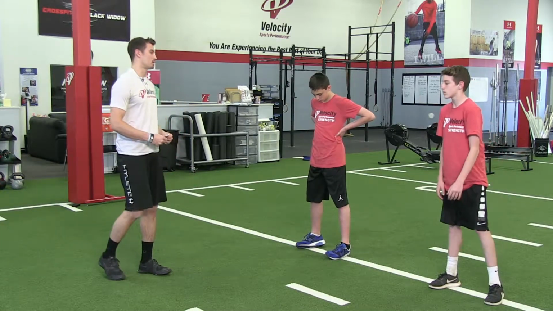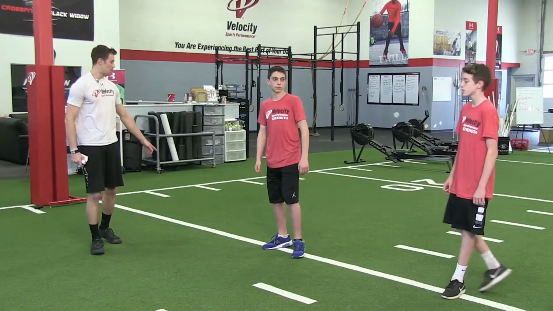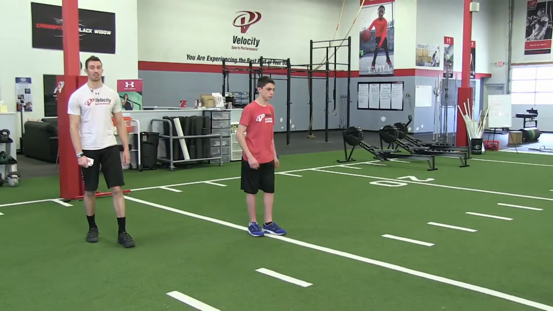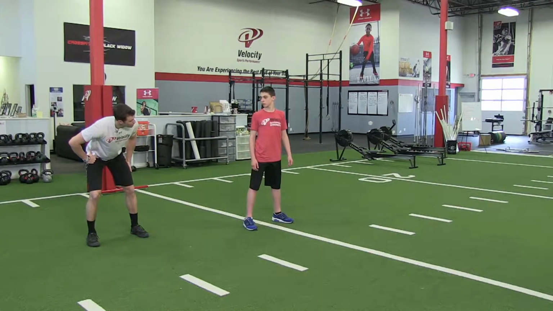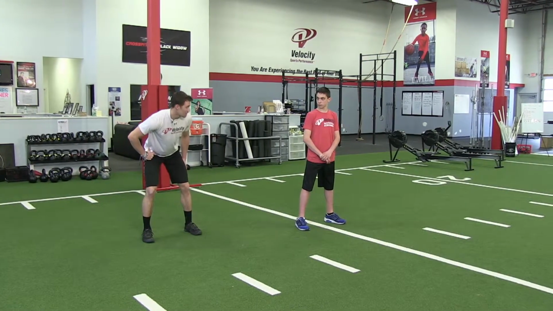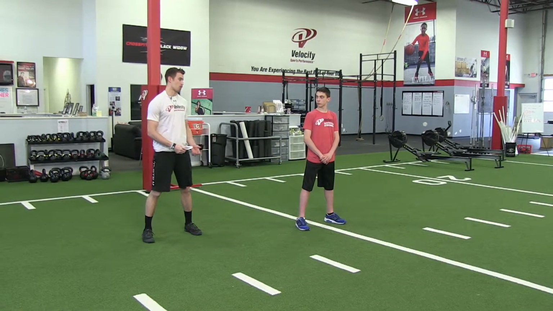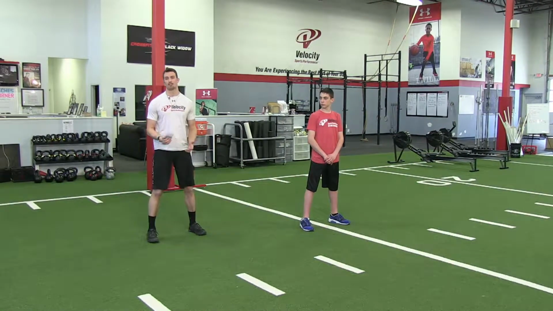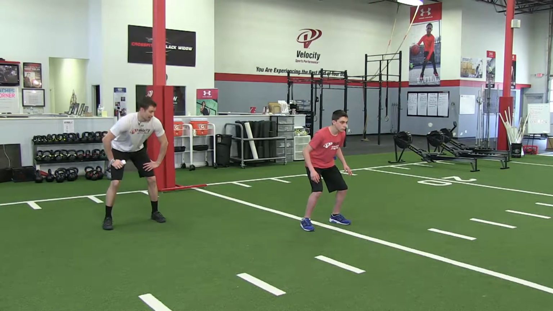So next thing we'll be doing is a lateral shuffle. Nate, I'm going to have you face that direction on the 15-yard line in athletic stance. On the shuffle, I want you to be able to drive off with your outside foot, stay nice and squared up as we go through this, okay? For the sake of the video, we're going to be doing just 5 yards. In the actual program, we'll be doing multiple sets of 10 yards each direction. So get set and go.